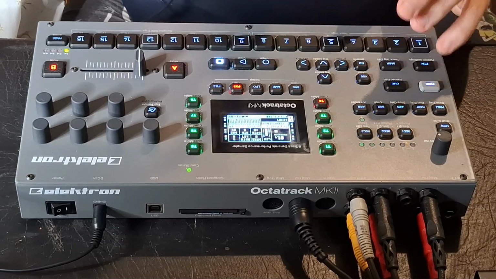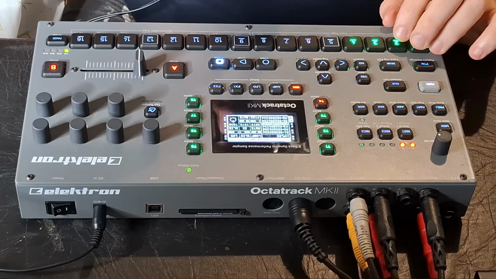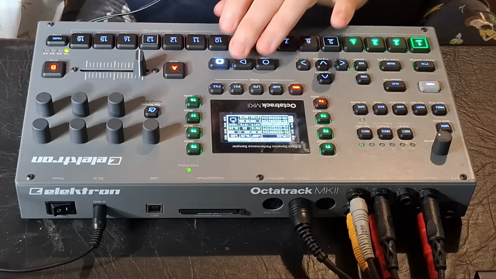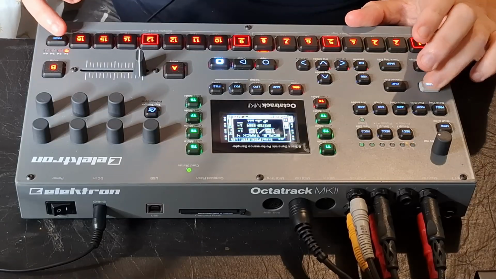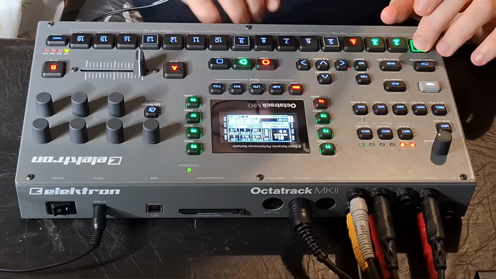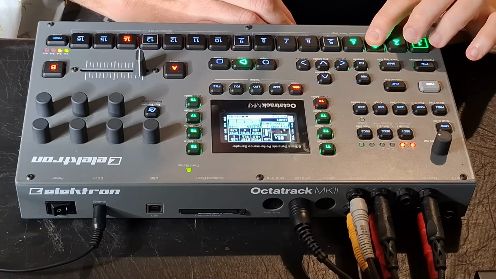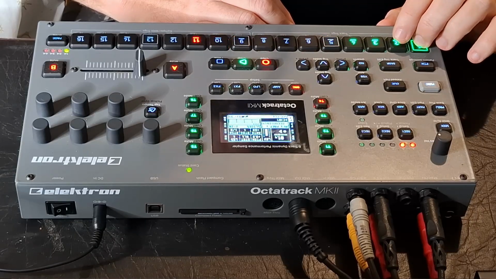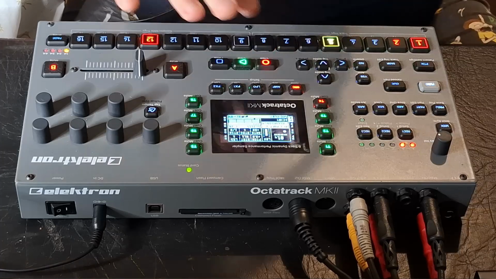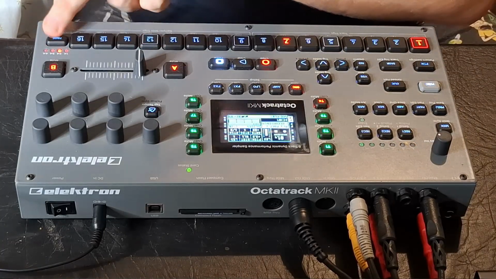Go to slice mode. Have to always turn slicing on. Sweet, that's a 4-bar loop. I'm just going to punch them in now. Just have a little quick look through and fix any timing issues.